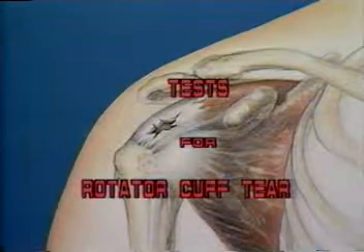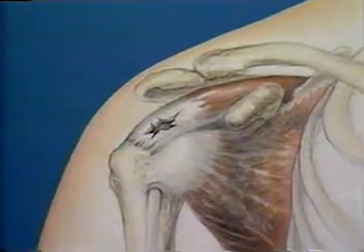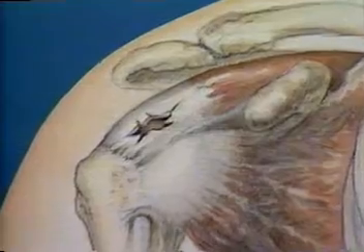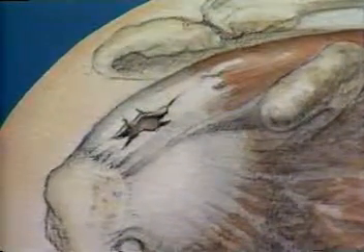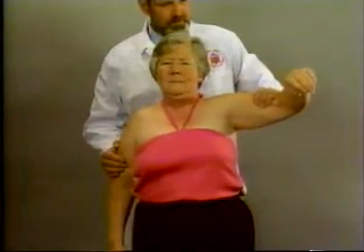Tests for rotator cuff tear. Patients with a rotator cuff tear commonly present with weakness of abduction and external rotation. Instruct the patient to abduct and maintain the arm at 90 degrees. On the side with the rotator cuff tear, the examiner can easily overcome the patient's ability to maintain this abducted position. Likewise, the examiner can easily overcome the patient's ability to maintain external rotation.